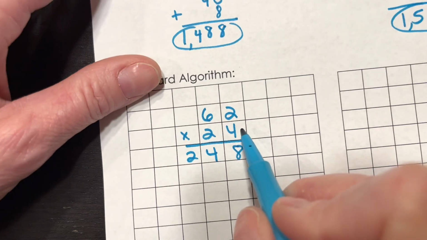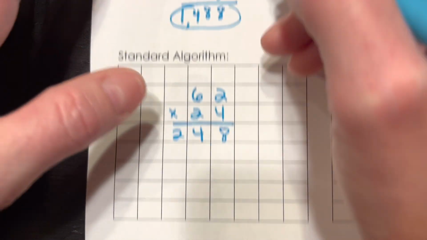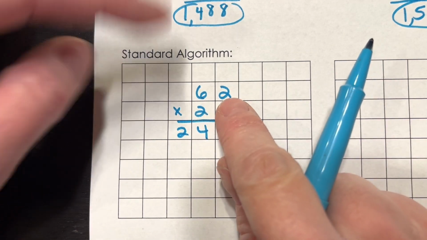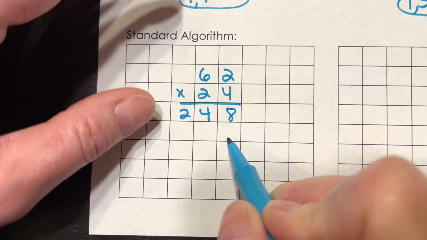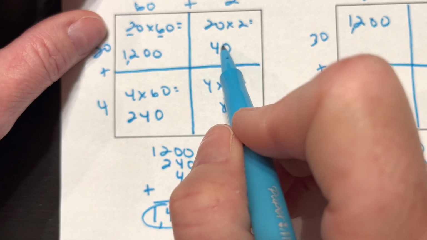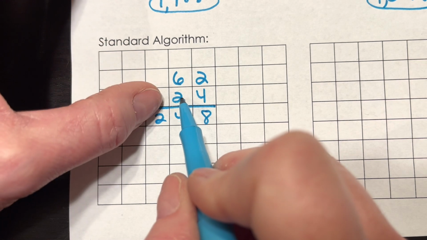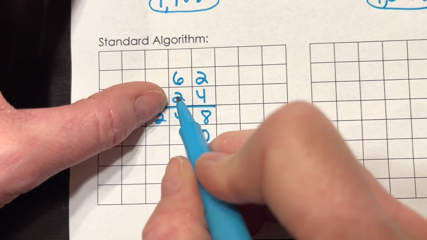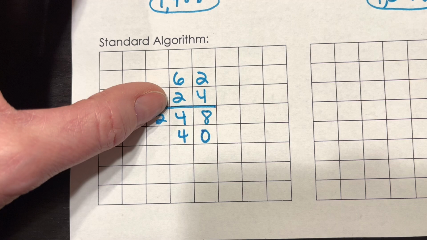Now, when I just did this 4 times 2, I could put my 8 there because I did have 8 ones. Now, when I'm doing 20 times a 2, if I just look at this as 2 times 2 and I put a 4 here, that's 4 ones, but I know I'm supposed to have 4 tens. So when I start multiplying this digit that's in the tens place, I need to put a placeholder. I put a 0, so that when I do my 20 times 2, I actually see the 40.